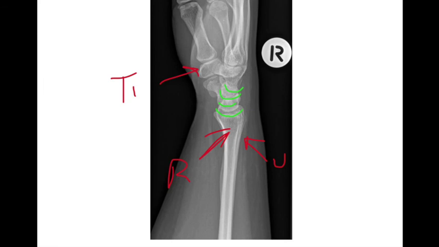Here we're looking at the lateral wrist. We see the radius, the ulna, the trapezium, the capitate, and the lunate in relation to the 4 C's, and you also see the hamate bone. And that is the review of the lateral wrist.